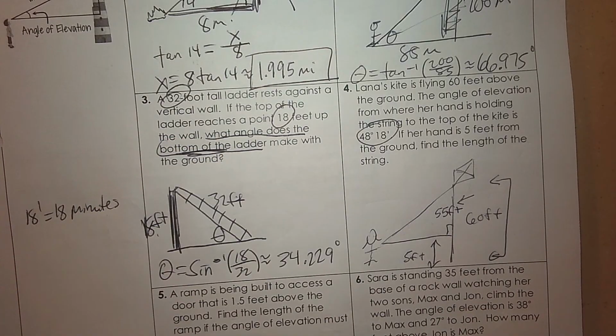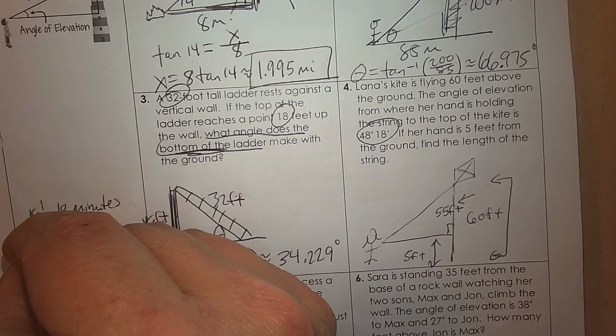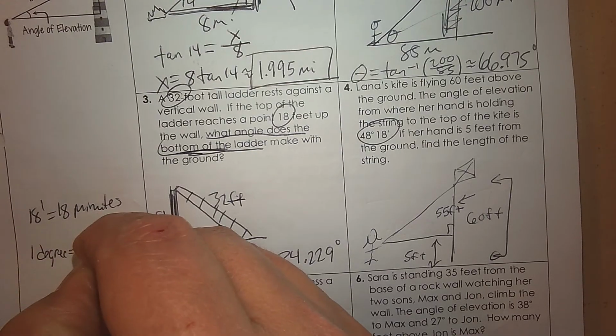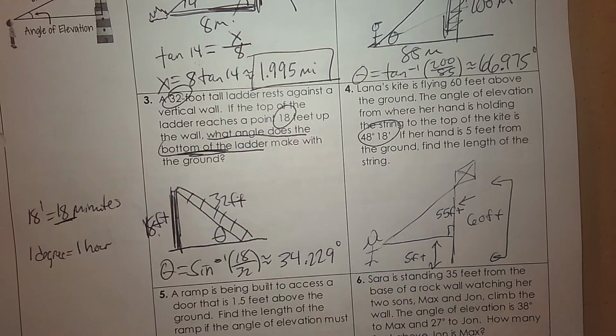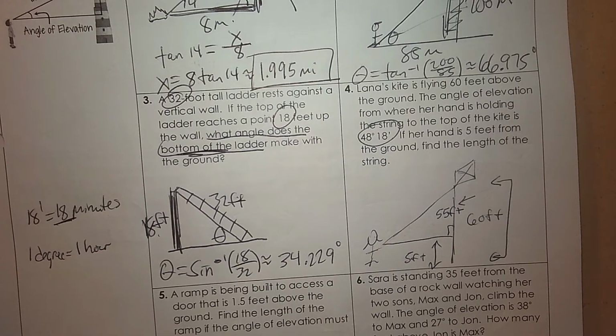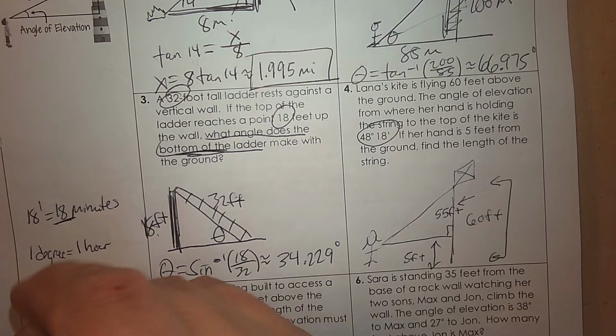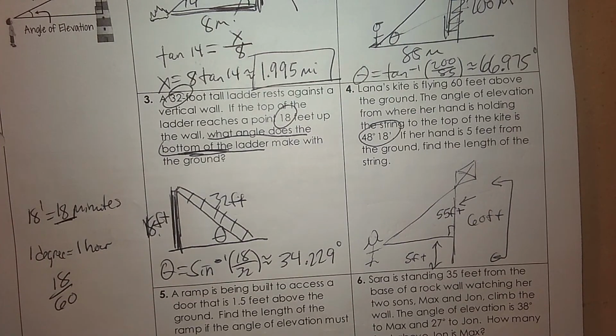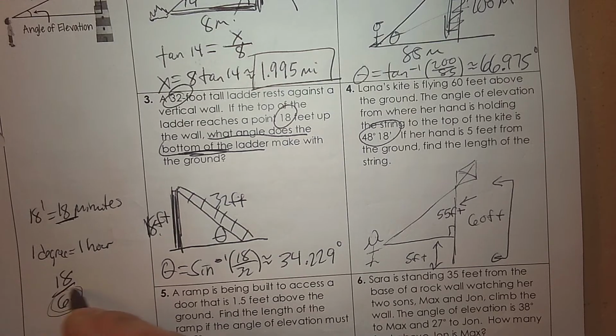So quickly, I'm going to teach you this. What decimal does 18 minutes make out of an hour? So 1 degree is equal to 1 hour. So 18 minutes is what decimal? So when you see it in minutes, all you have to do is divide by 60. But if I told you to divide by 60, you wouldn't know where it comes from. So how many minutes are there for one rotation? 60.